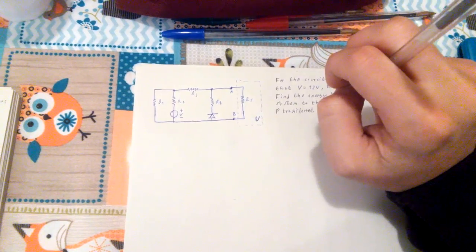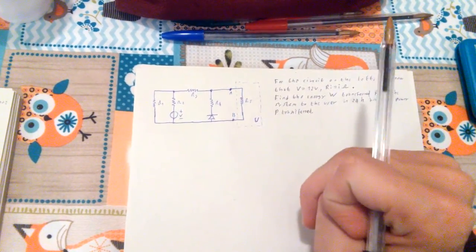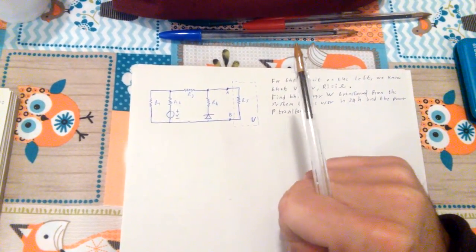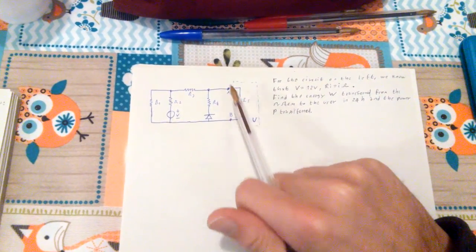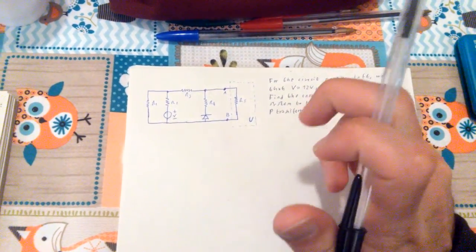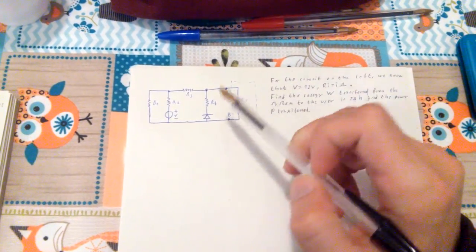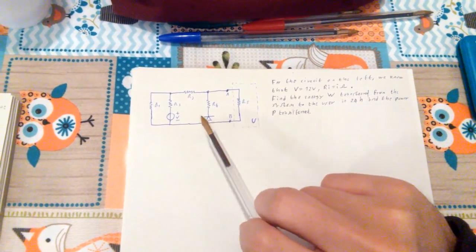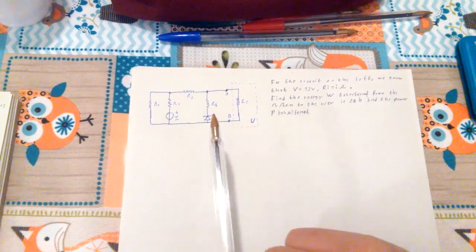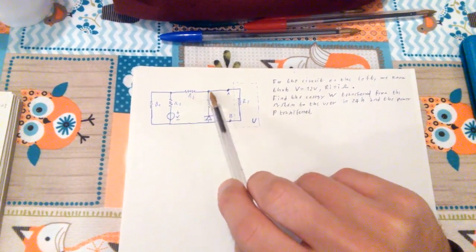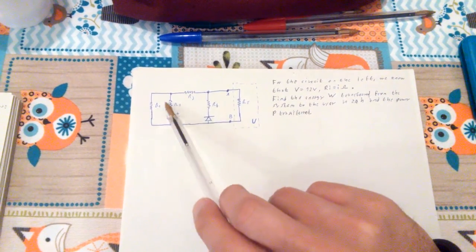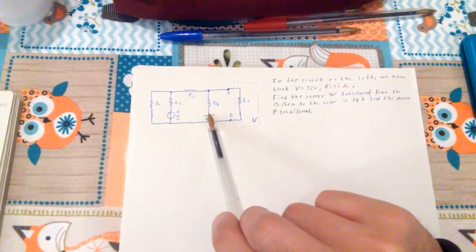Now, I'm going to try to find the equivalent circuit of Thevenin at these 2 points, A and B. The diode here is only going to allow the current to flow in this direction, as I said, but notice that the current from the voltage generator is going to flow in the opposite direction.